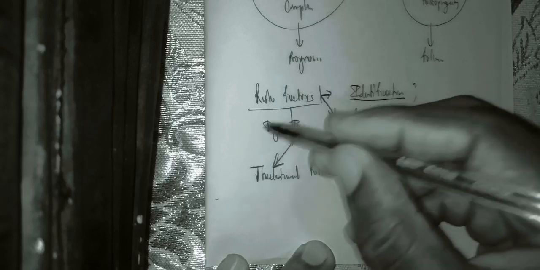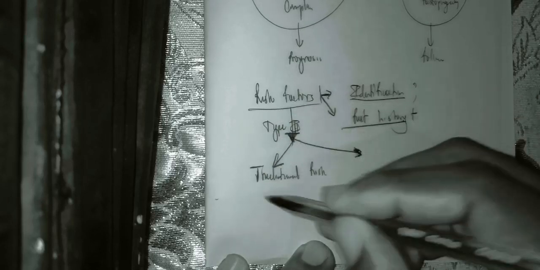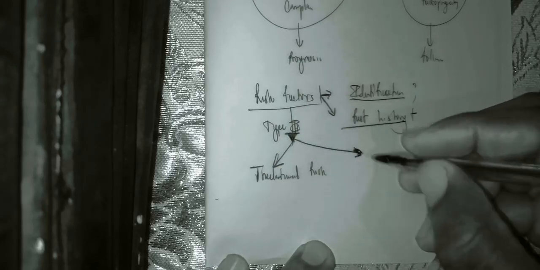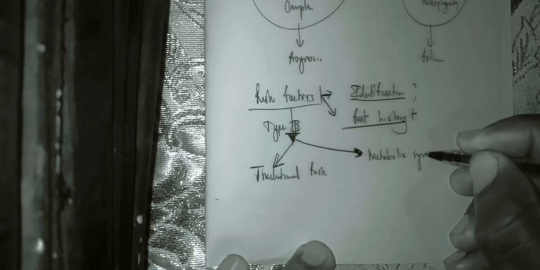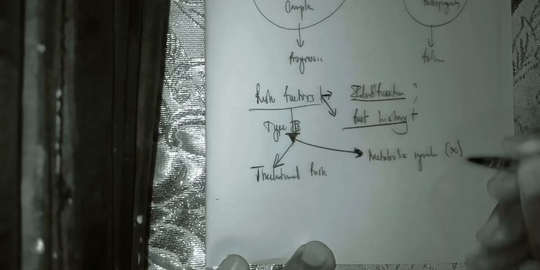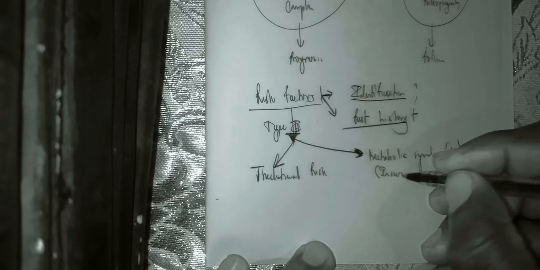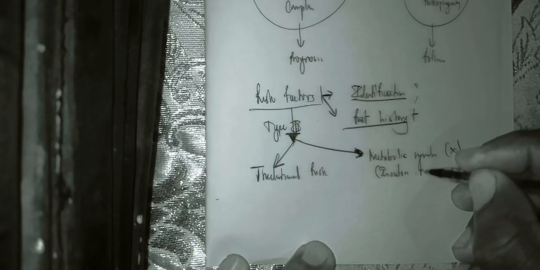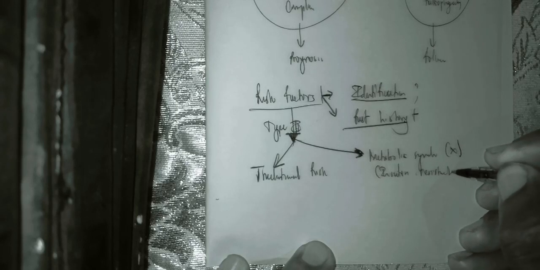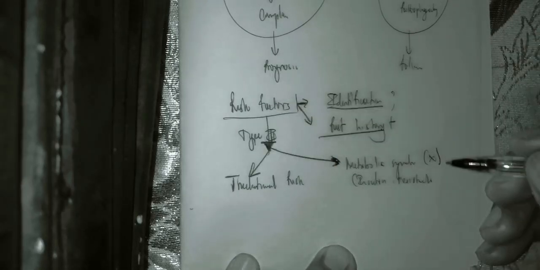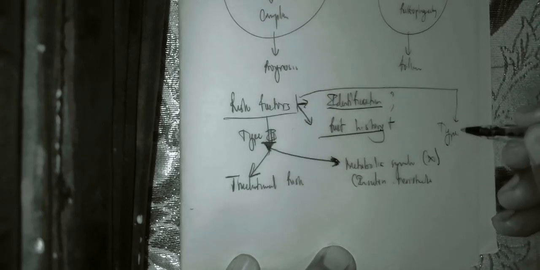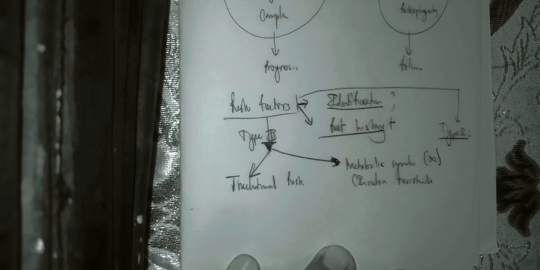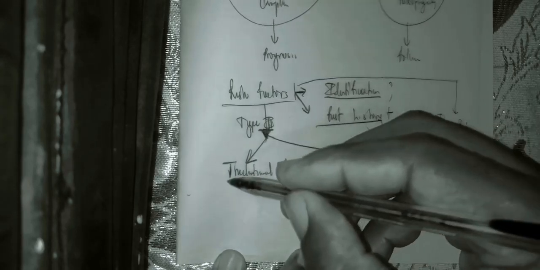So this is for type 2 diabetes. Type 2 diabetes is divided into traditional risk factors, and risk factors related to the metabolic syndrome, or the syndrome X, or the insulin resistance syndrome. Those are the different names of the metabolic syndrome. Now you have risk factors for type 1 diabetes that I'm going to discuss later. Now we start with the traditional risk factors.